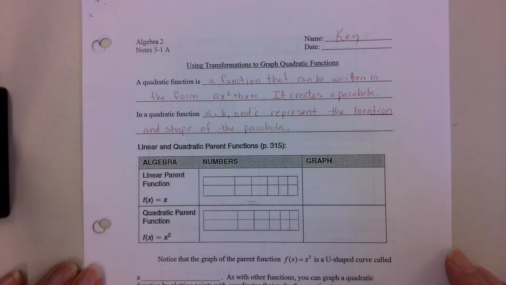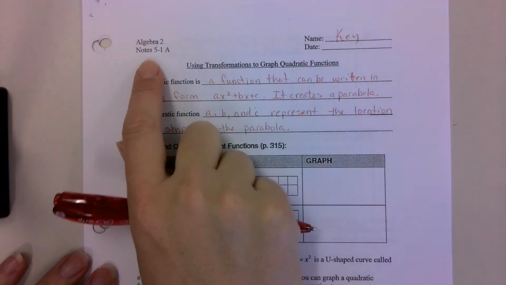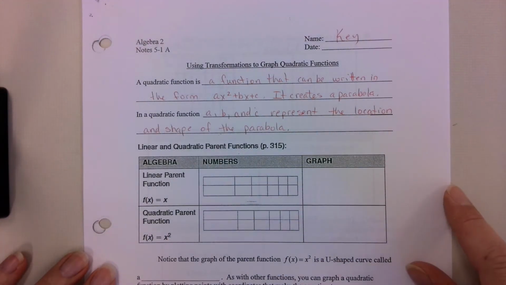Hey everyone, we are starting chapter 5. This is our first lesson. I have it broken down. I'm calling this 5.1a. This is an introduction and we're going to build off of this.